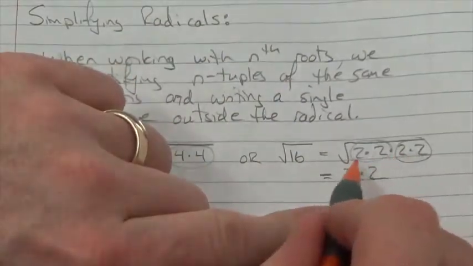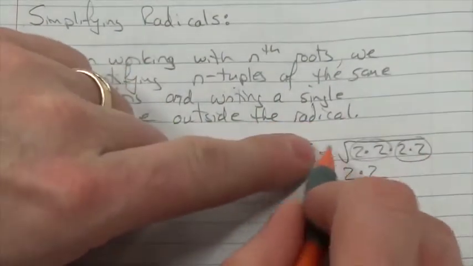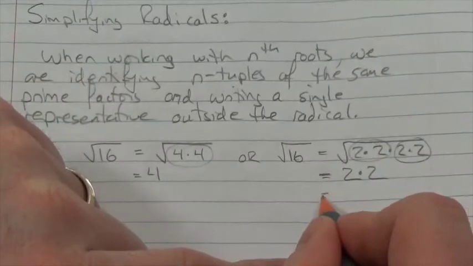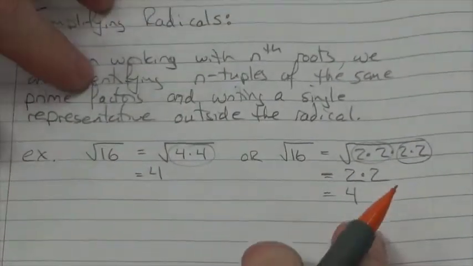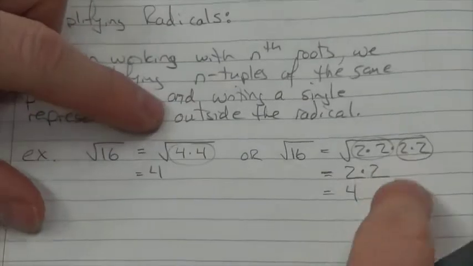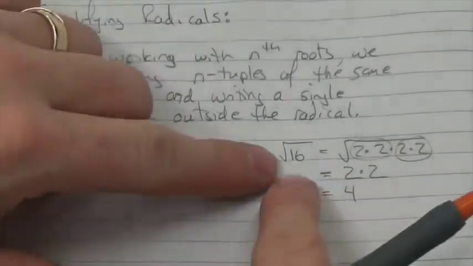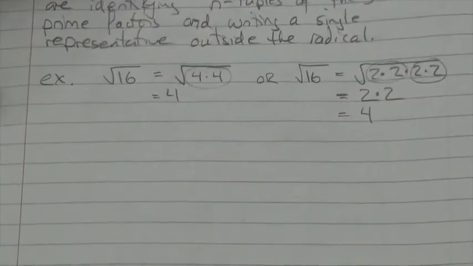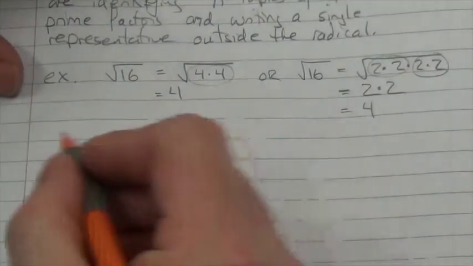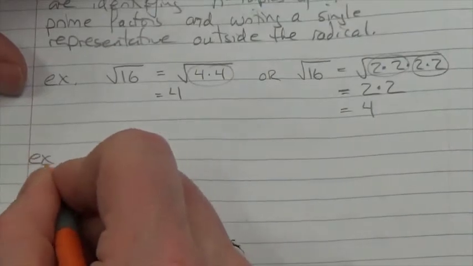Now, everything's being multiplied here, and when I pull stuff out, everything's being multiplied together, and so 2 times 2 is 4. Now again, for smaller numbers, this is probably making it harder than it has to be, but it doesn't take long before that might actually be the best way of doing this.